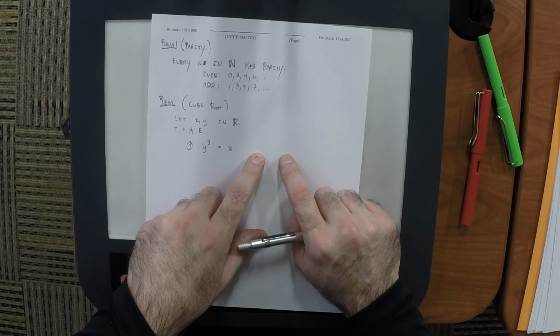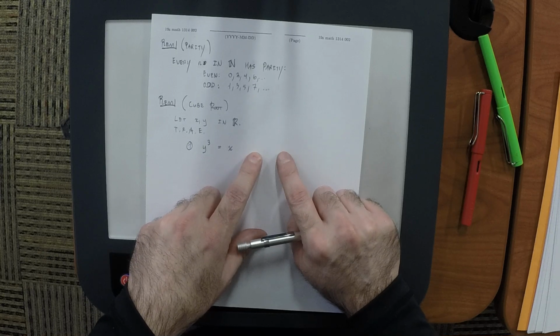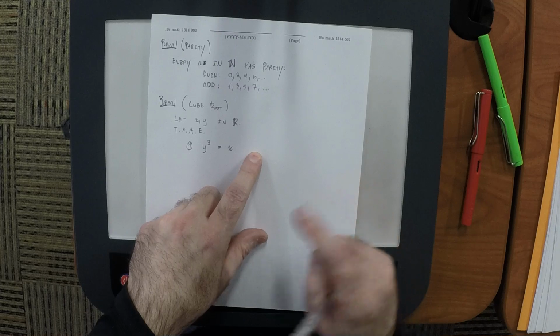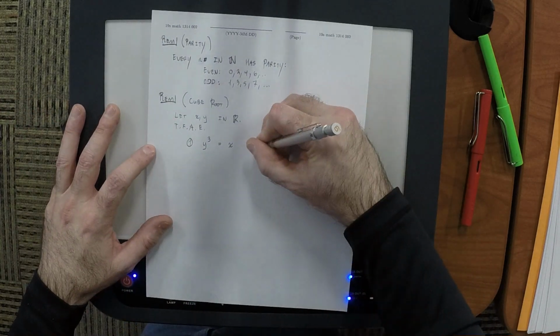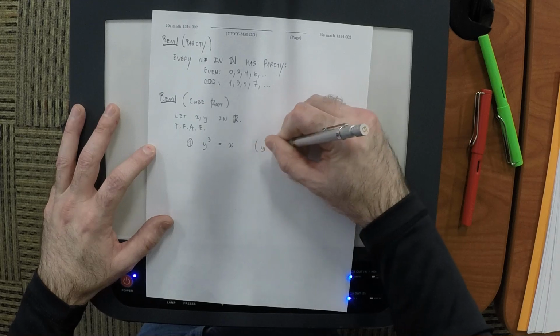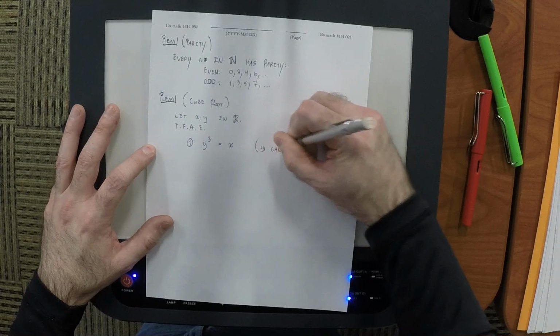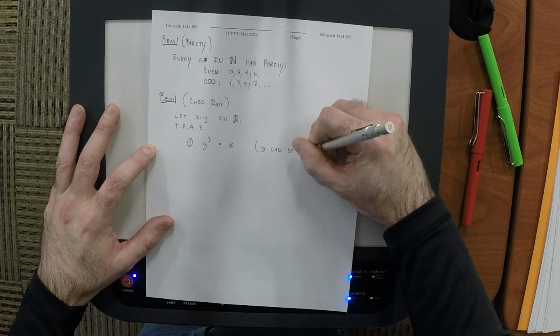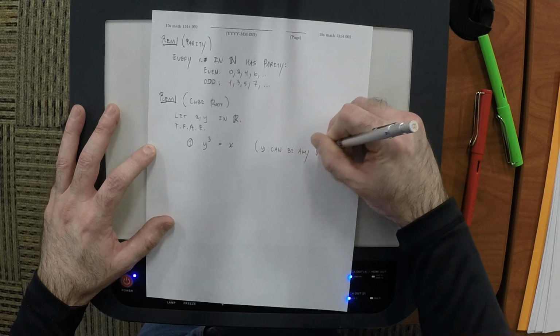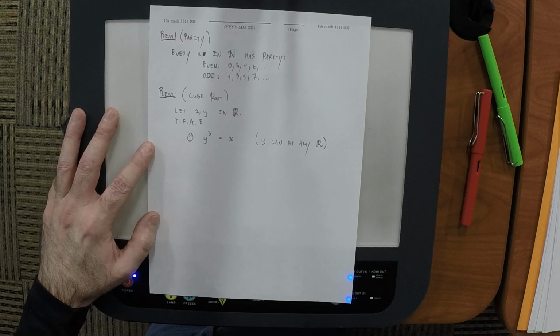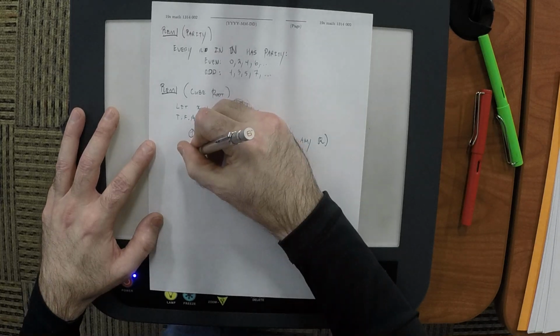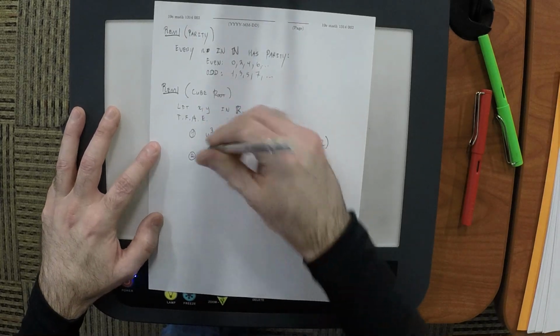There is no inequality here. There isn't one. I'm not forgetting it. It's not there. And just to make sure that you understand that I'm not forgetting it, I'm going to write here that y can be any real. So I didn't forget it. It's just not there.